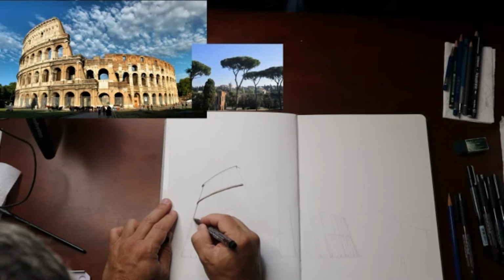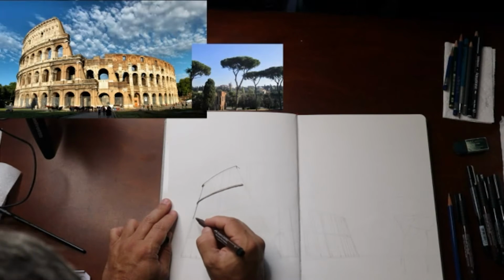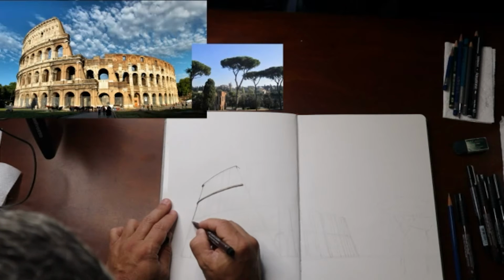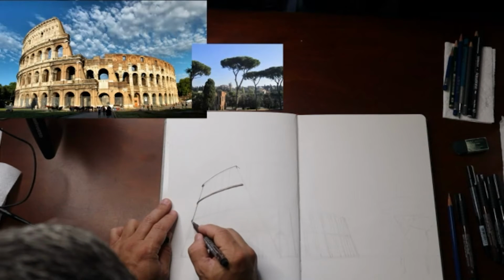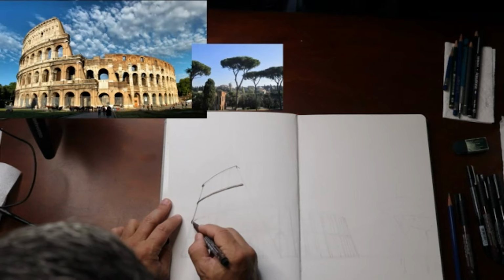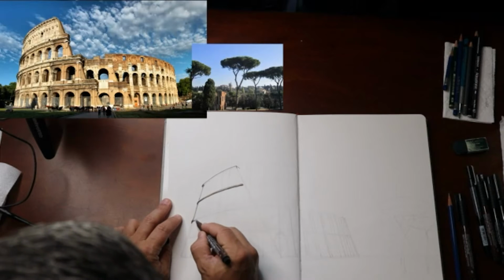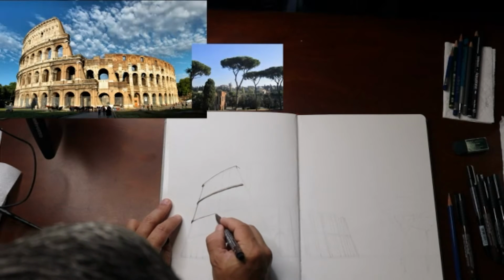I continue, and I really want to pay attention to how these lines wrap around and give us that sense of what the building, what they're doing in relationship to this building, to the structure of it.